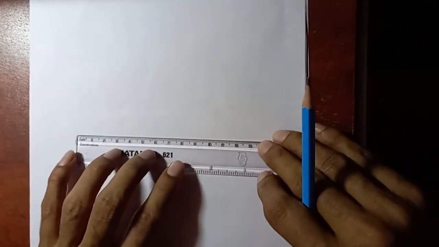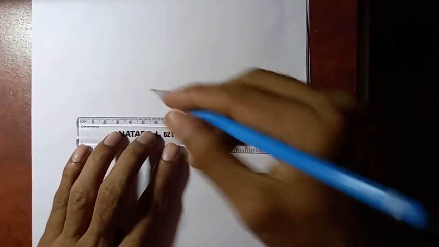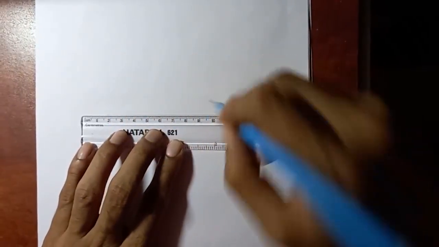Okay, question number 3. So in question number 3, we have been given some angles and we have to draw the angles, right? So part 1, we have the angle name as PQR and the angle magnitude as 60 degrees, right? Okay, so the very first thing that we need to do is we need to draw a straight line, right?